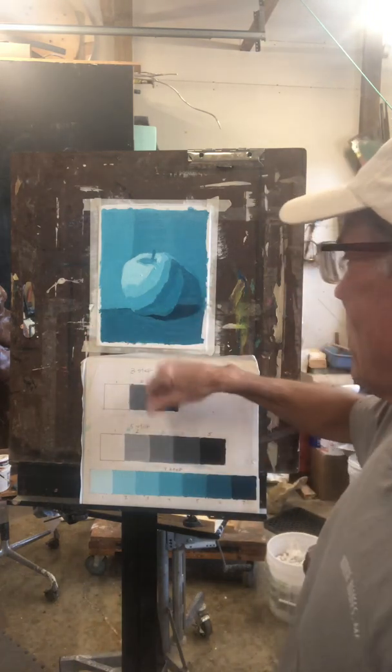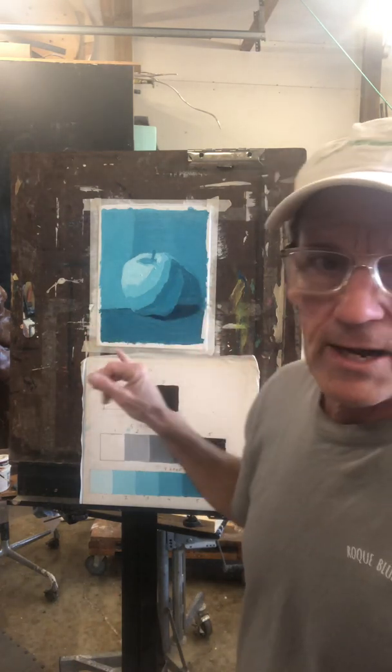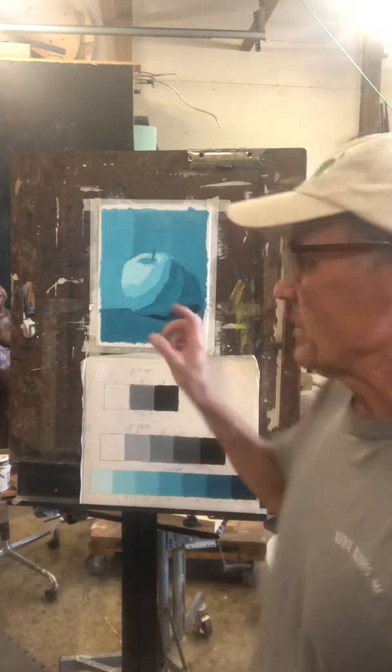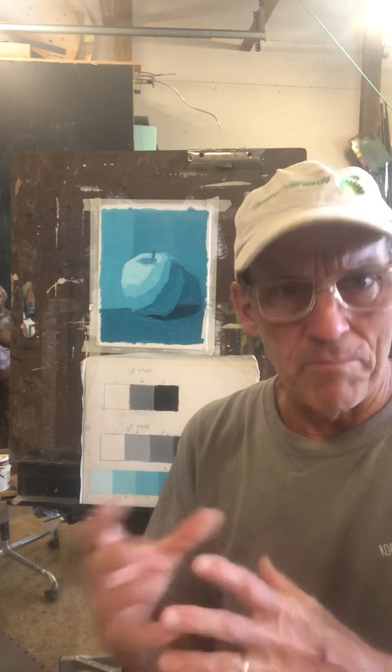And in the shadow, rather than 3, I just have 2 values. I just found that I didn't have 3 darks that were going to work for that register of tone that was in here. Also notice, and this is really important, as you start developing an object, there's going to be a real tendency to complicate that larger shape or to break it up.